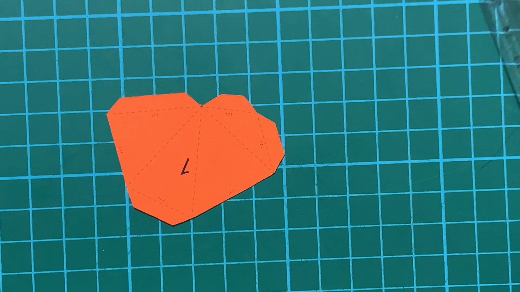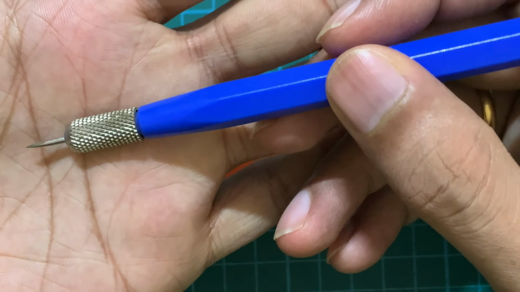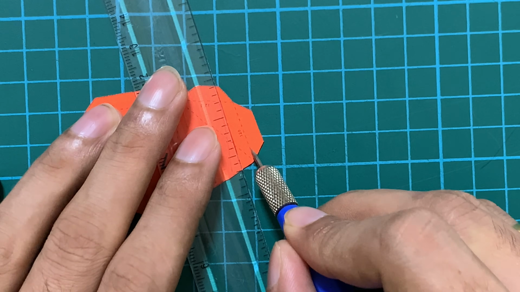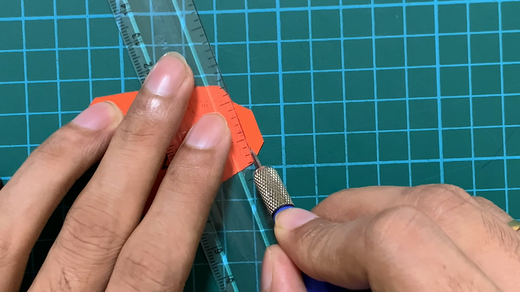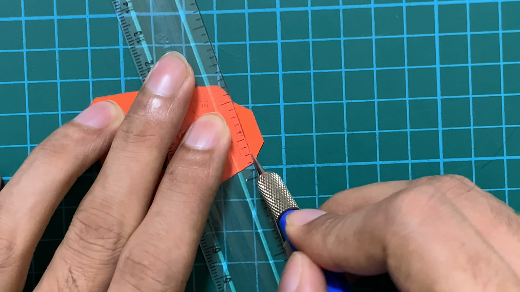Next, you need to create creases on the cutout piece. For that, you will need a metallic pencil and a scale. Using both, carefully create crease lines on your cutout piece. Since this is a thick paper, you would need to put a little extra pressure to create the crease lines.